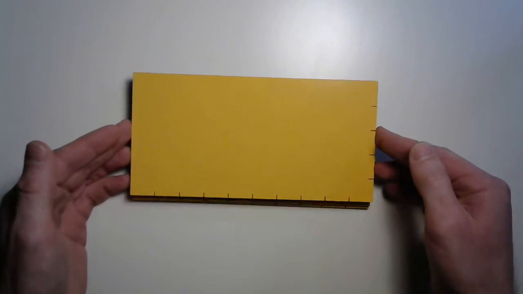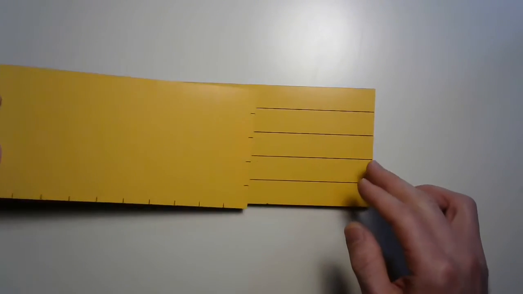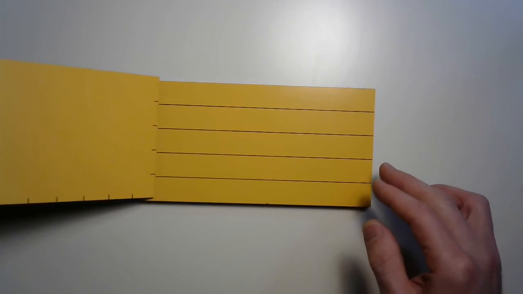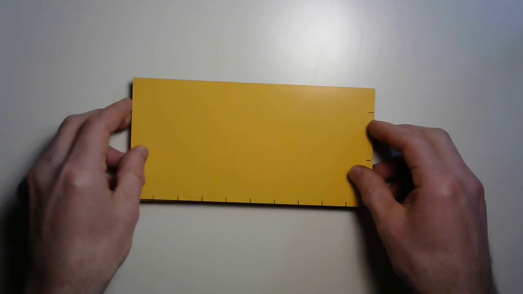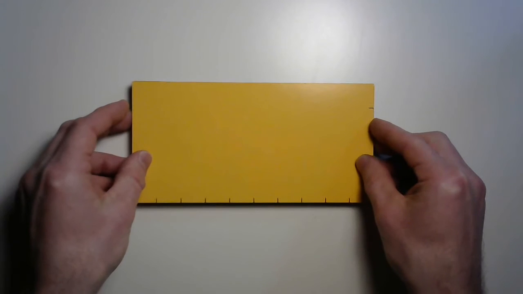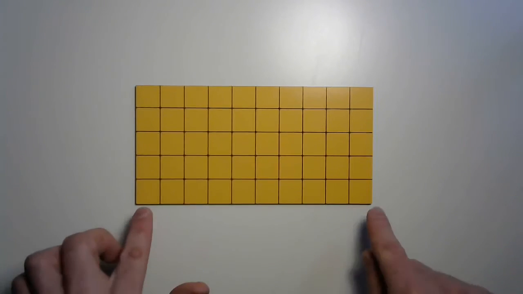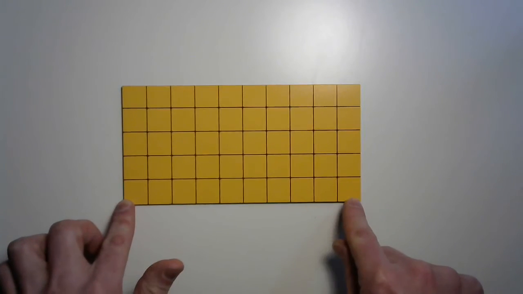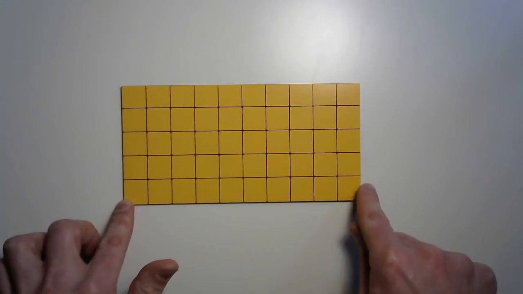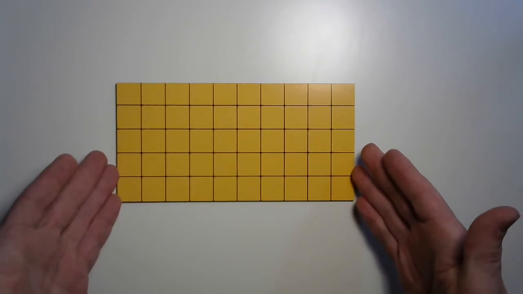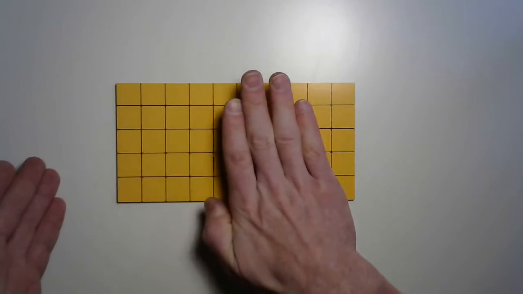Now, we could extend these lines and have, well, it could be 10 columns across. That's great. That makes almost no sense. Or we could even do rows, 5 rows up. That also doesn't sound good. But if we extend both of them, we end up with a nice network or grid of squares, or what we call square units.